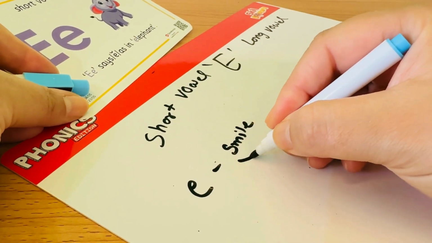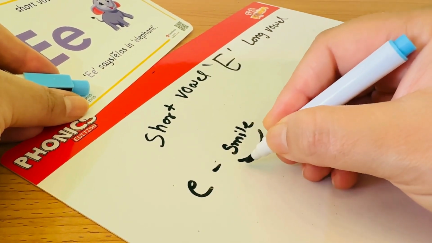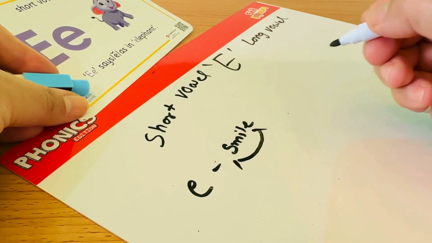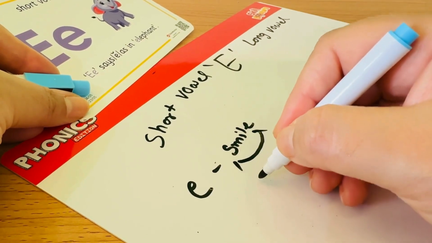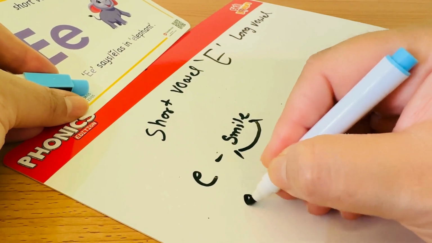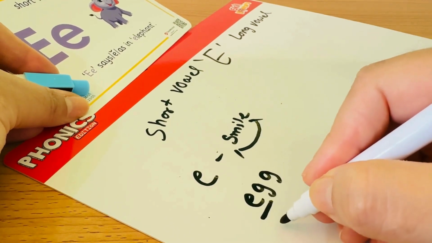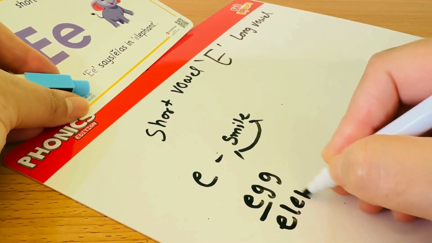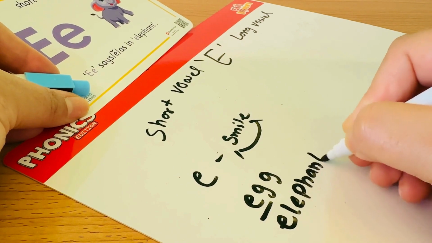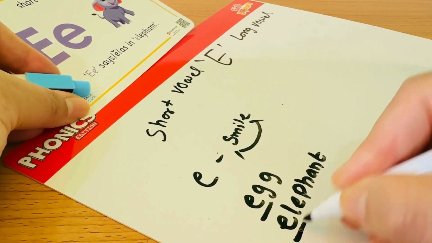Our faces turn like this when we say eh. Okay? So short vowel sound is egg, eh. Elephant, can you see? Eh.